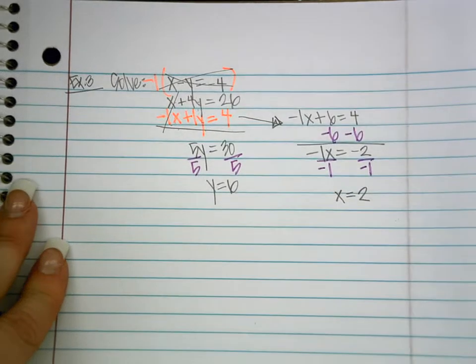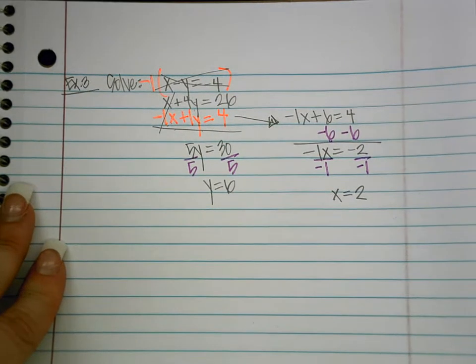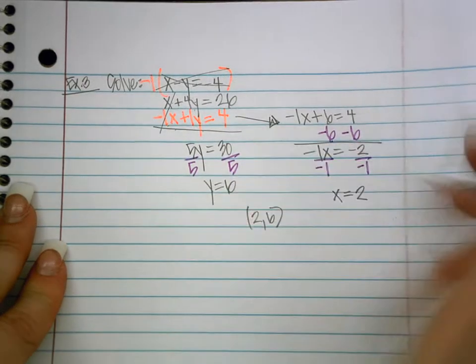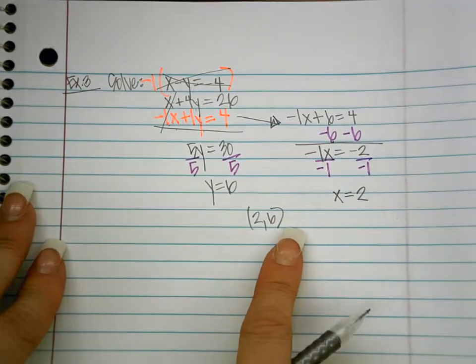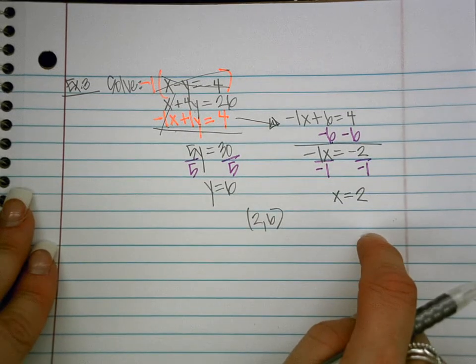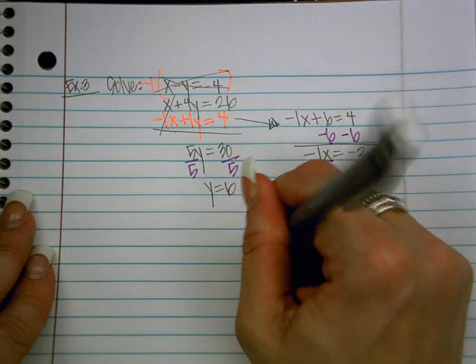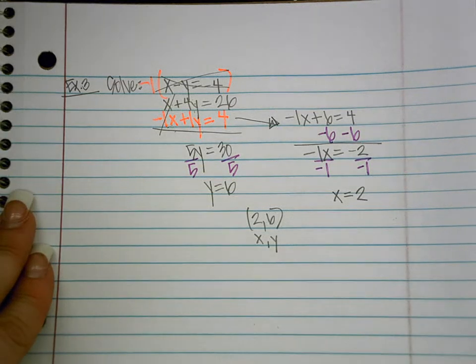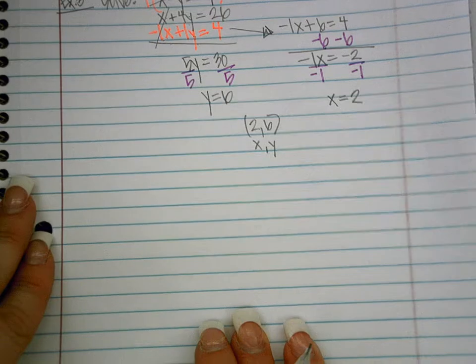Now, how should I answer the question, though? 2, 6. Make sure you put the x in the first spot, the y in the second spot. Okay, doesn't matter which one you found first. When you write a point, it has to be in x, y form. No, you're not done. Nice try, though.